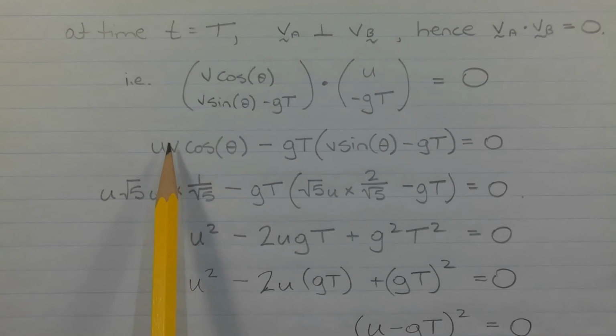Now, we can express V in terms of u. We found cos theta in part 1. We also know what sin theta is as well, which we found in part 2. So we have u times the square root of 5 times u times 1 over the square root of 5 minus g times capital T times the square root of 5 times u times 2 over the square root of 5 minus g times capital T in brackets equals 0.